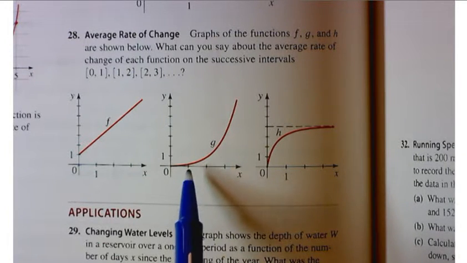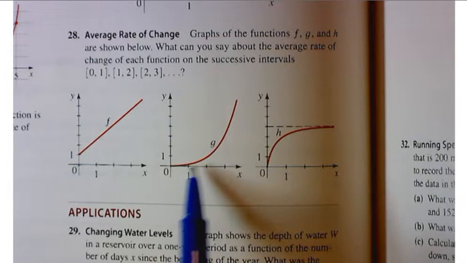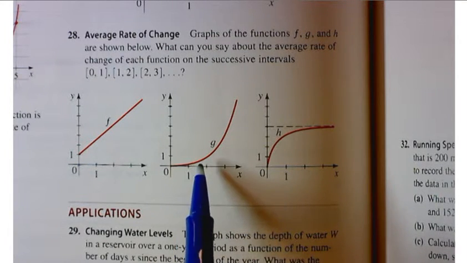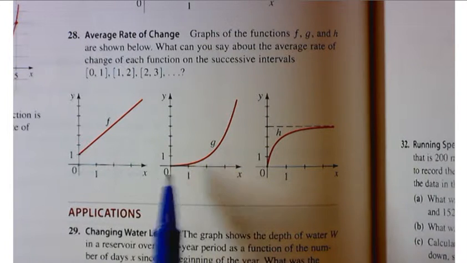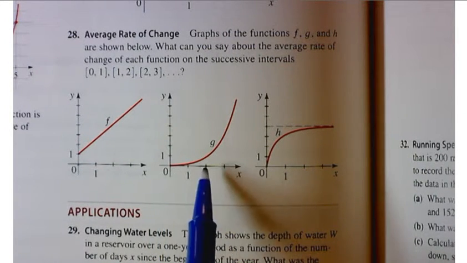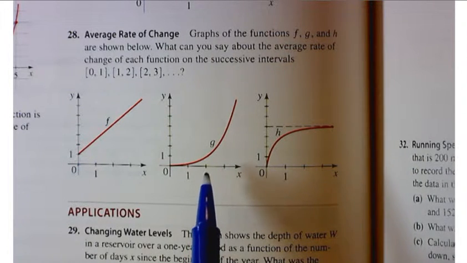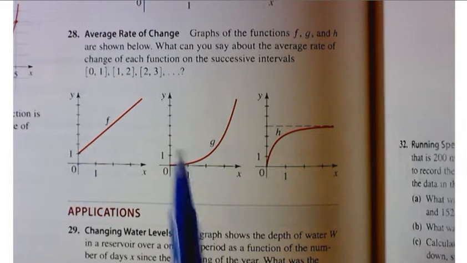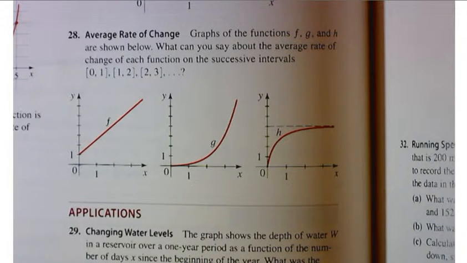It's increasing, right? It's changing more in this interval than this one. How about the next one after that, between 2 and 3? It's increasing yet some more, right? So basically it's kind of accelerating. It's getting faster and faster and faster.